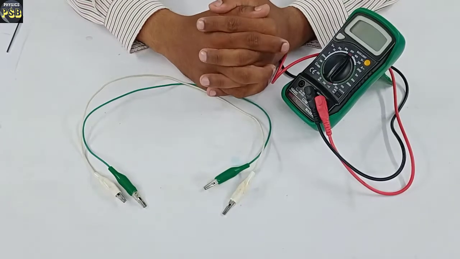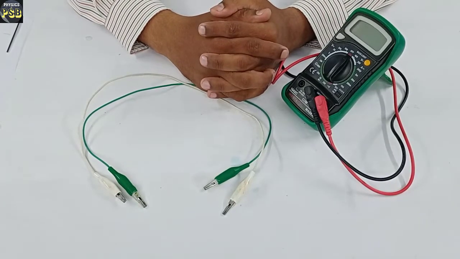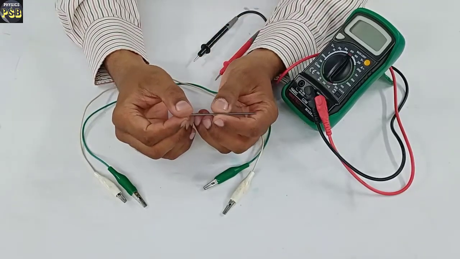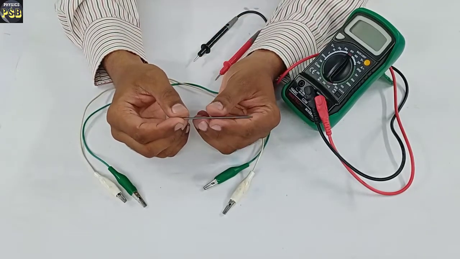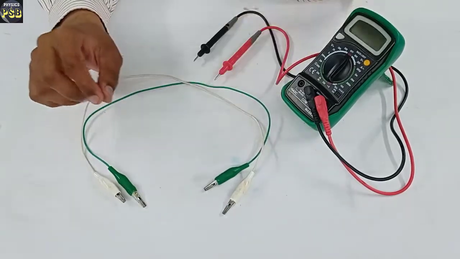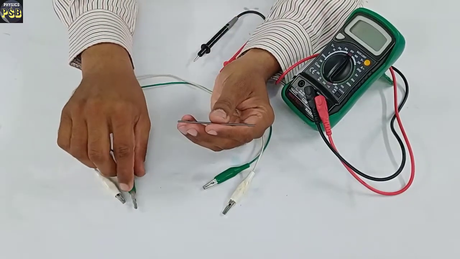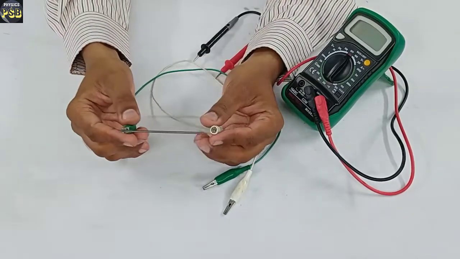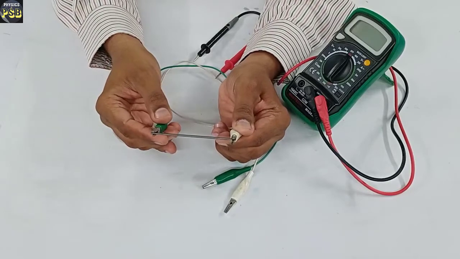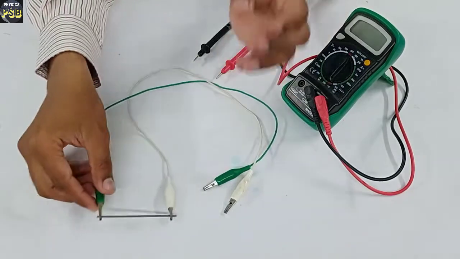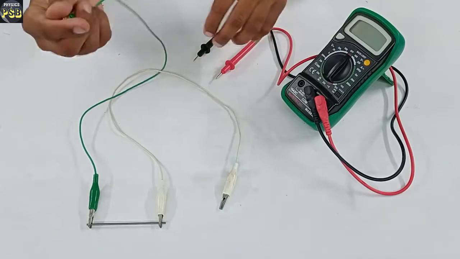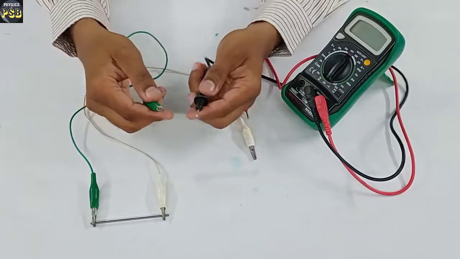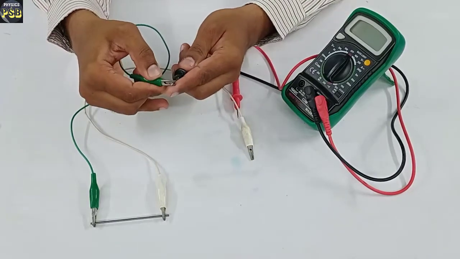To demonstrate temperature dependence of resistance, I take a graphite lead which is used in pencil. I connect the ends of this pencil lead to the crocodile clips. Then I connect these crocodile clips to the probes of multimeter.